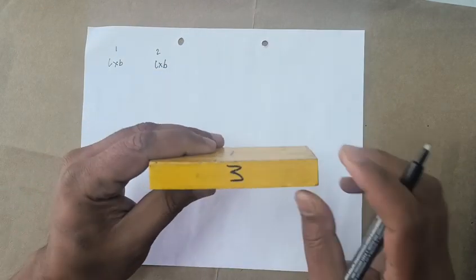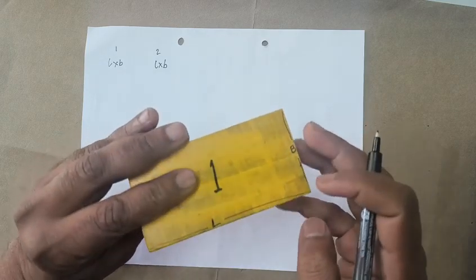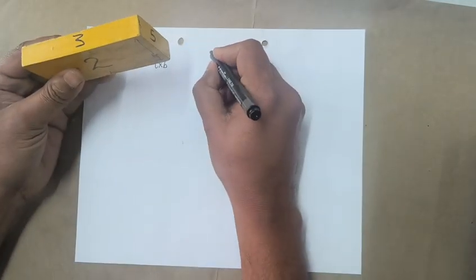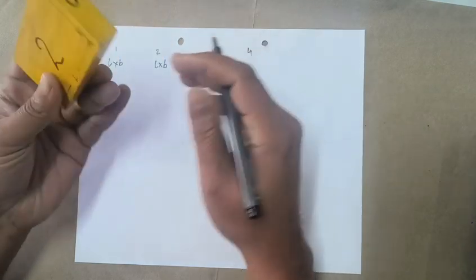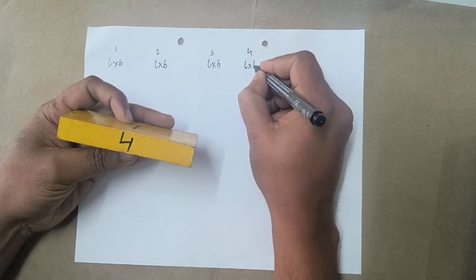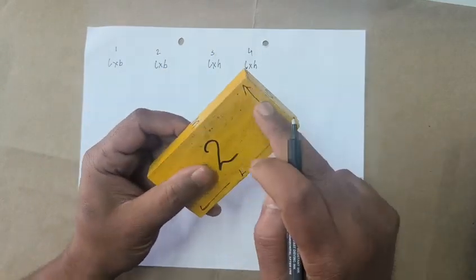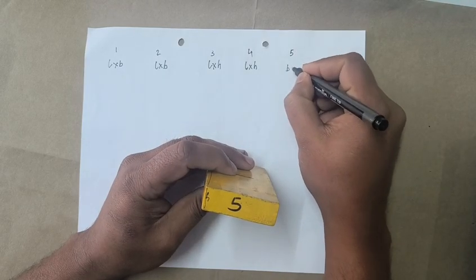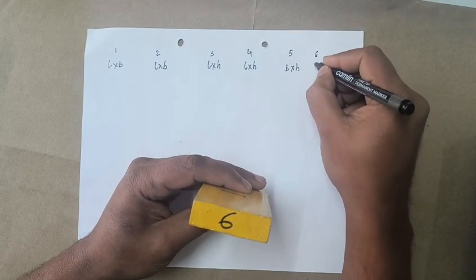Then face number 3 is length times height. If you remember, we had taken this as the length times the height. So face number 3 will be length times height, and face number 4 will also be length times height. If we look at face number 5, it is the breadth times the height, and face number 6 is also the breadth times the height.